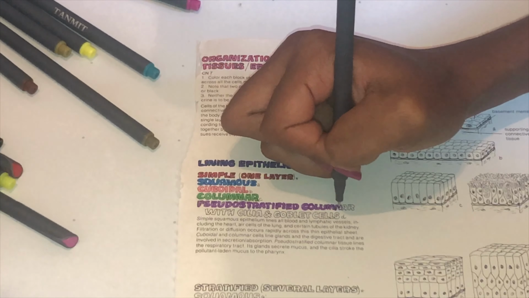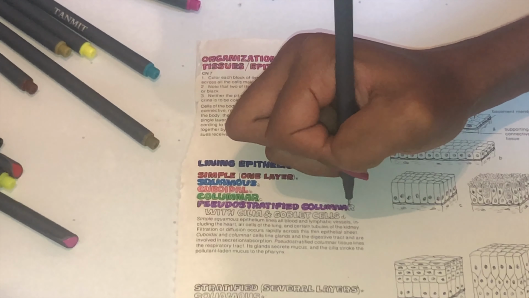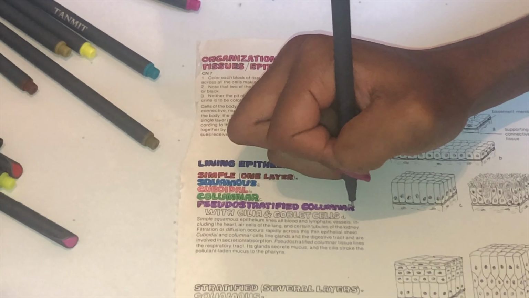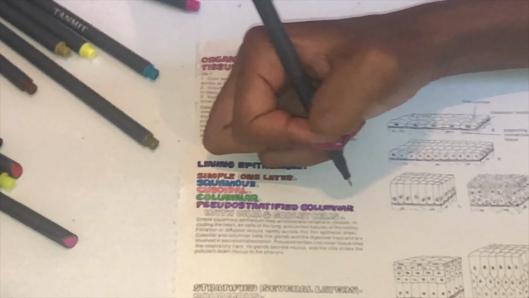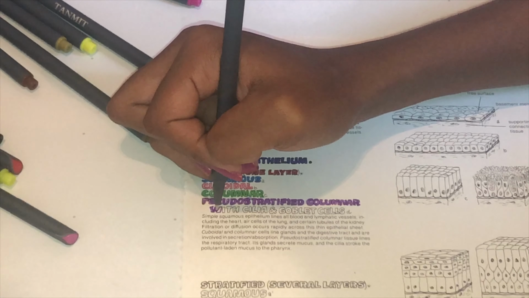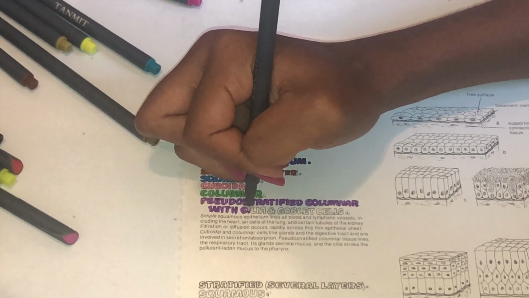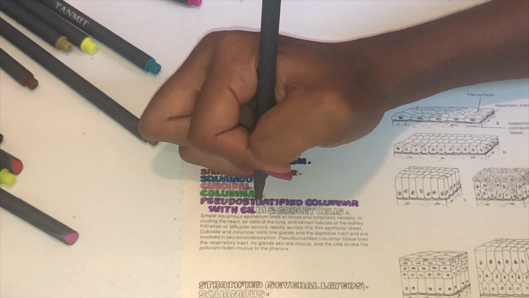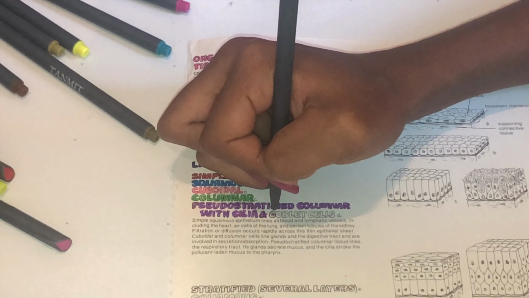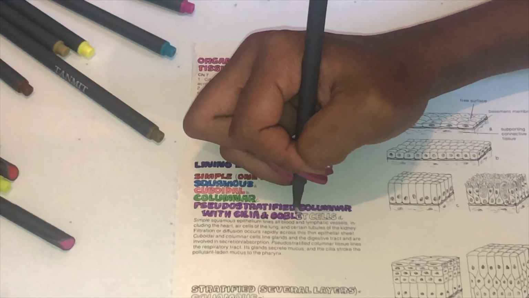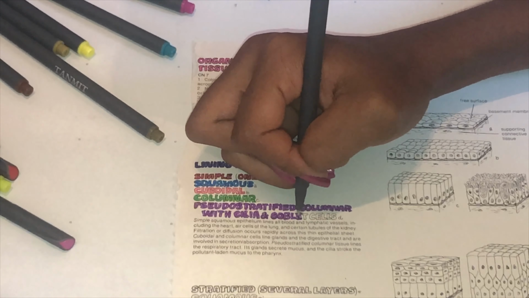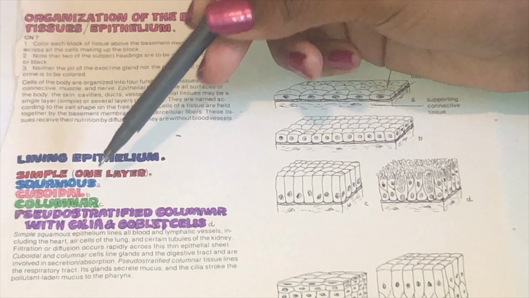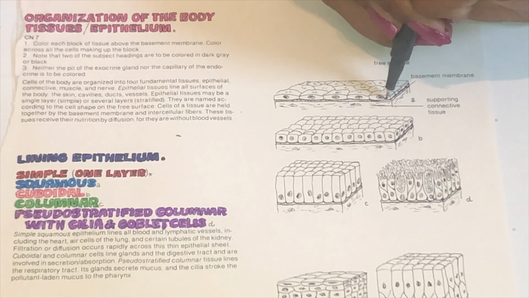But simple squamous epithelium lines all blood and lymphatic vessels, including the heart, air cells of the lung, and certain tubules of the kidney. Filtration or diffusion occurs rapidly across this thin epithelial sheet. Cuboidal and columnar cells line glands and the digestive tract and are involved in secretion/absorption. Pseudostratified columnar tissue lines the respiratory tract. Its glands secrete mucus, and the cilia stroke the pollutant-laden mucus to the pharynx.